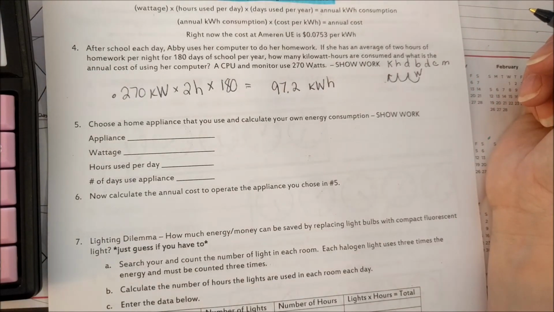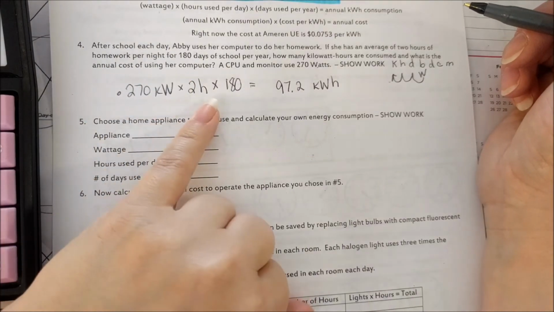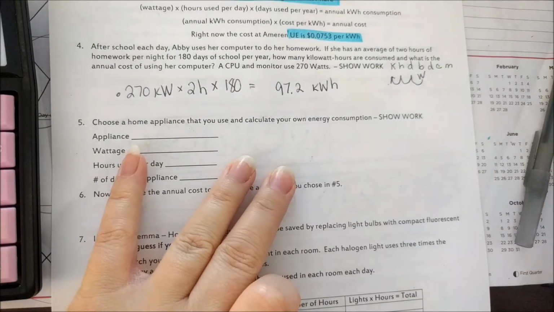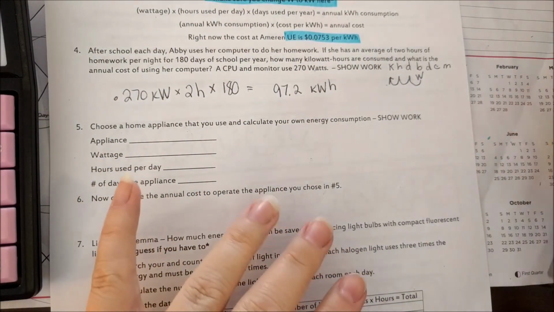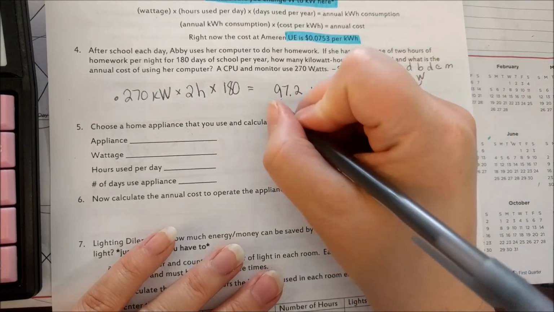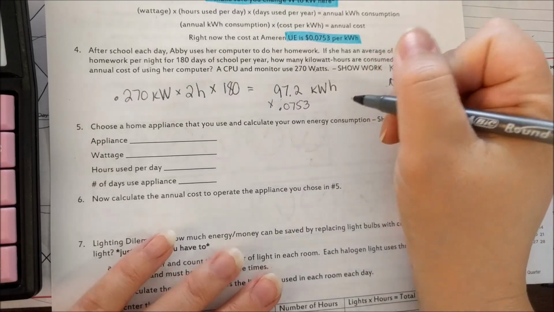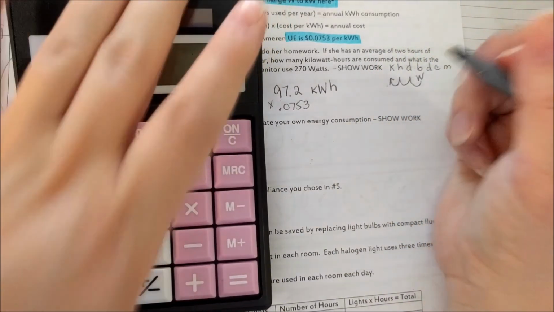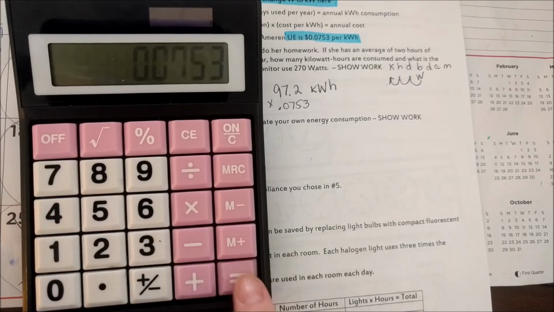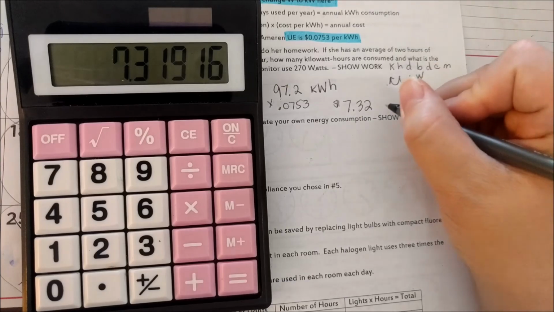The next question says, what's the annual cost? So we're going to take the cost, and this could have changed, but this is what the cost was when I looked it up. We're going to take those kilowatt hours times 0.0753. So it would cost $7.32 to run her computer all school year.